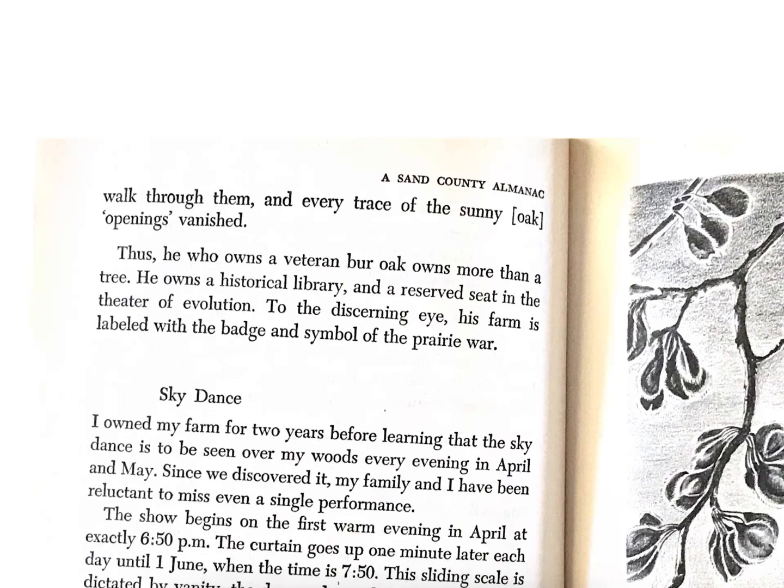These stone walls that we have running through the woods all over southern Maine are a sign that that landscape was once settled by people and was once used for agriculture as pasture land or even cropland. And it's a subtle sign that a lot of people may miss, but it's a great example of Aldo Leopold's quote here about how you may own a historical library and not even realize it.